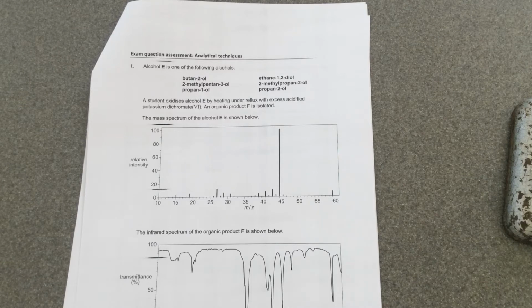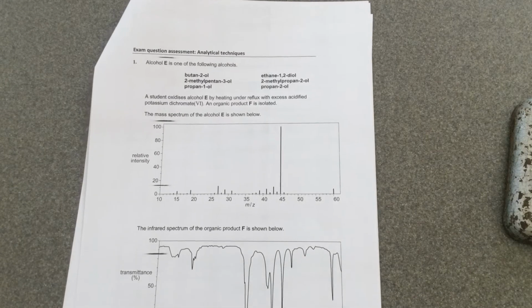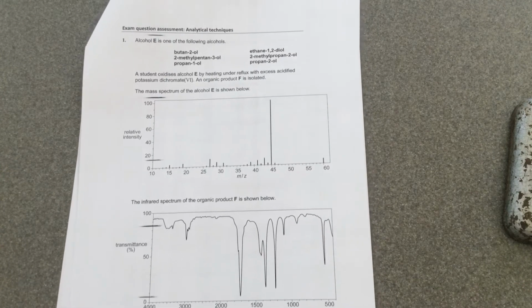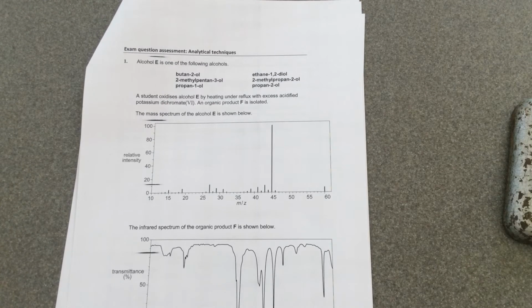So we're told that alcohol E is one of the following 6 alcohols. We're then told that alcohol E is oxidised by heating under reflux with excess acidified potassium dichromate solution to make F. We've got the mass spectrum of E and we've got the infrared spectrum of F. It's highly likely we're going to have to identify what E and F are.